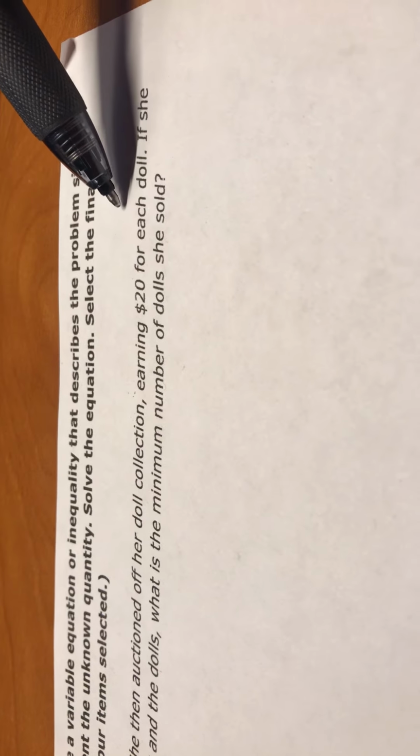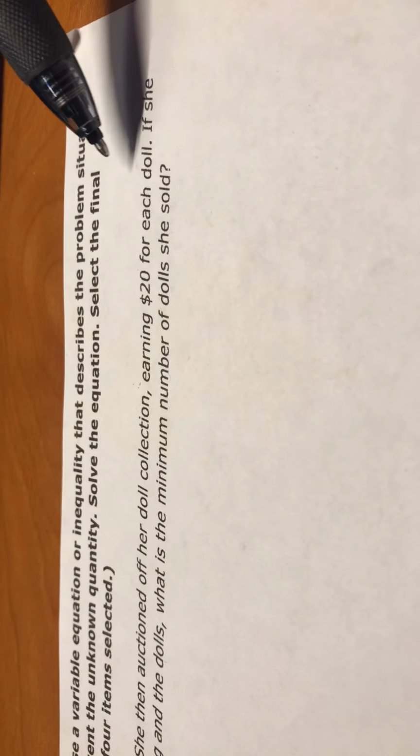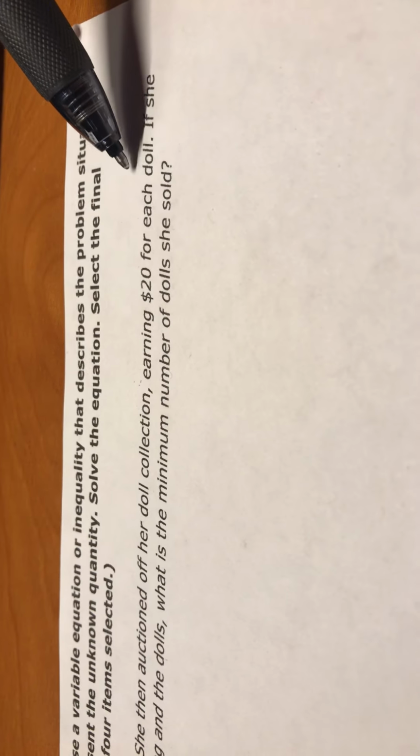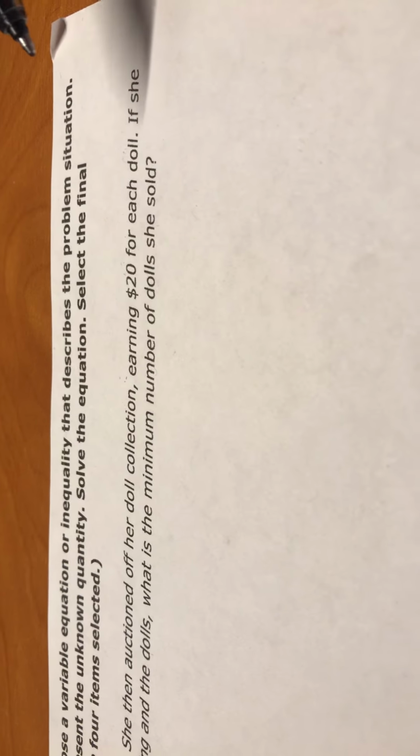And so she sold the whole thing, but each doll got $20. So if she only had 2 dolls, she got $40 out of the deal, right? If she had 10 dolls, 10 times 20, she got $200. So how much money she has depends on how many dolls she has. So right here, $20 for each doll. That means I'm going to multiply 20 times something.